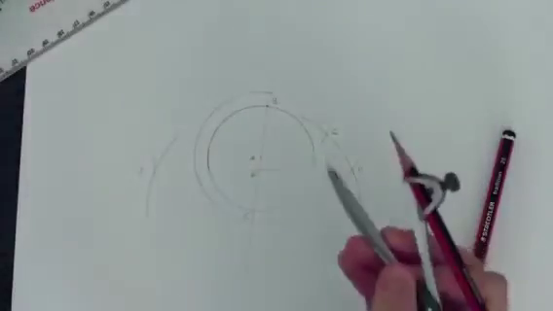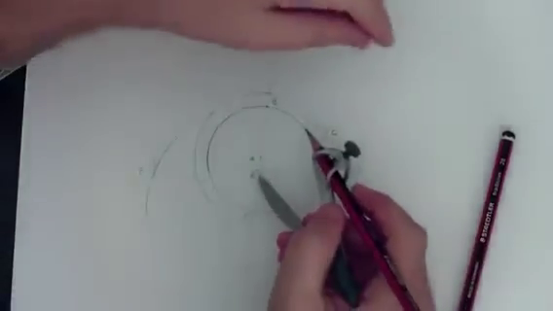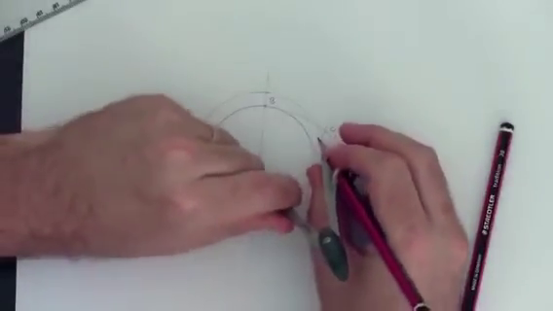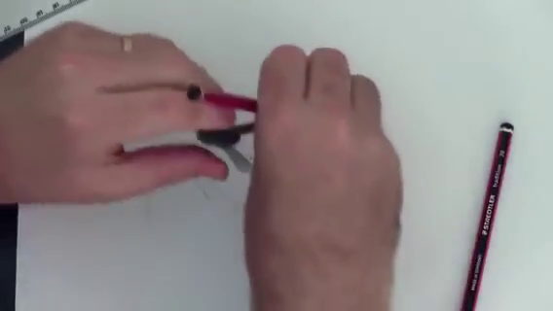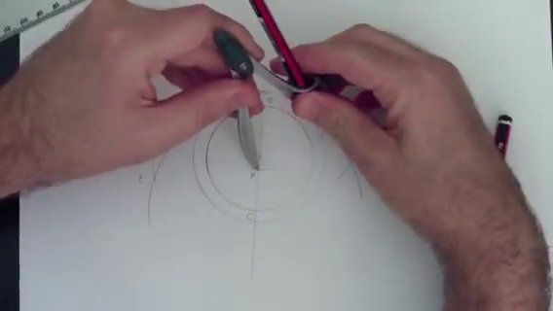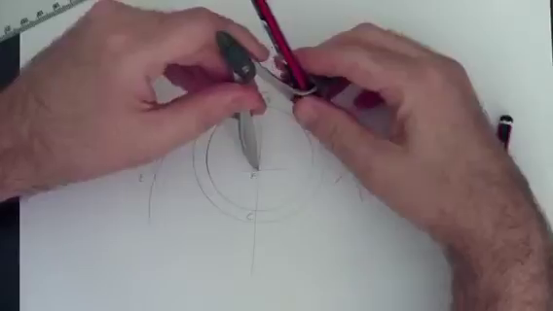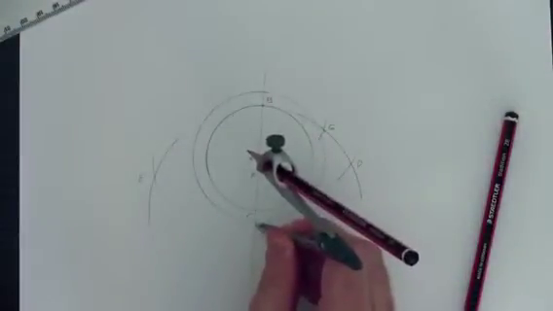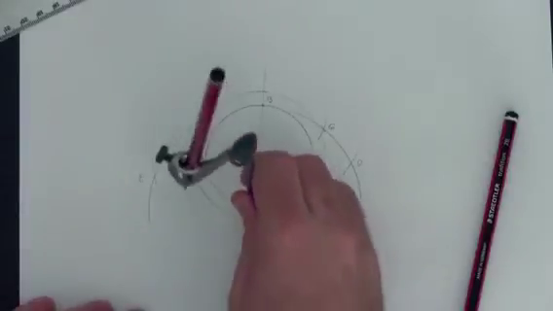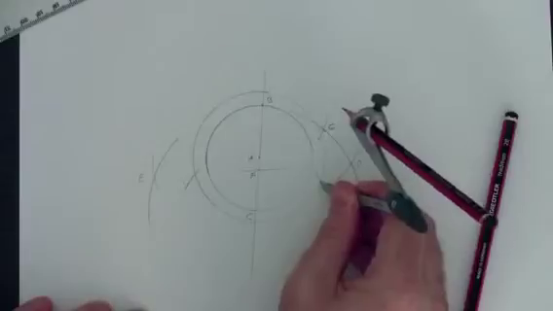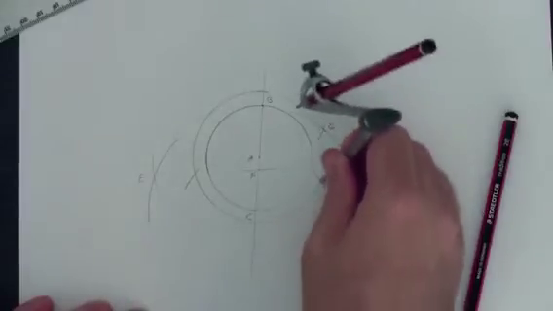Finally, if I take my compass, put the point on F, and I make the radius equal to the distance from F to G, can you see me doing that? Then, choosing any point on this outer circle, we mark off these distances.